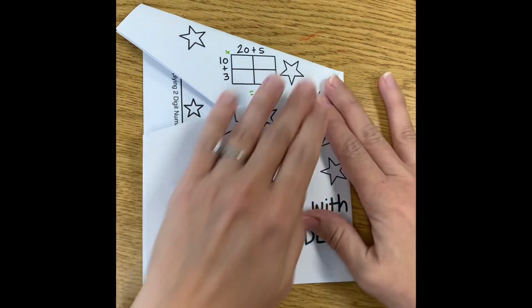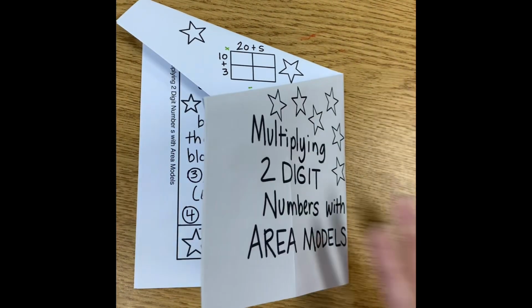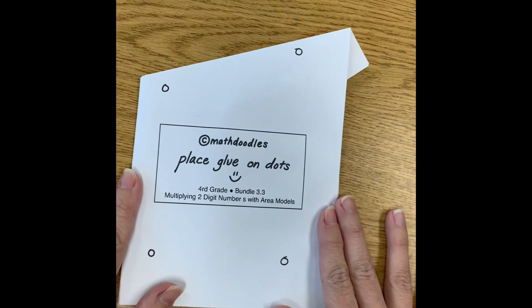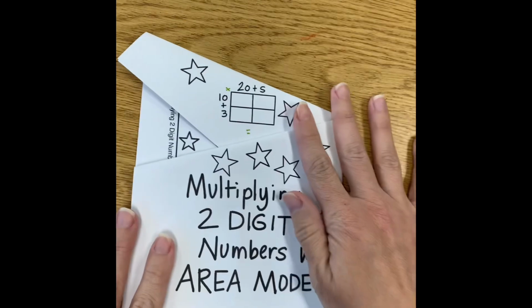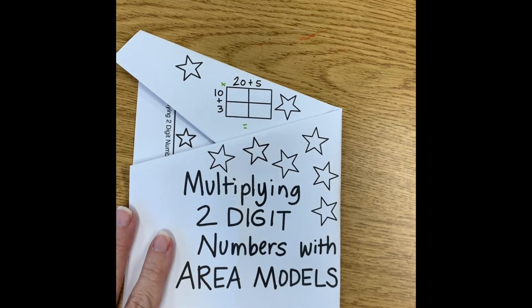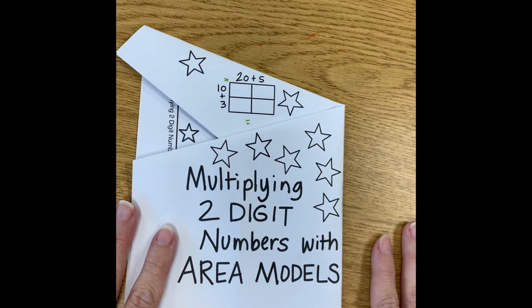It's done. Glue this in your notebook where Miss Rodriguez has told you to glue this. It's got the glue dots on the back. Use this to help you with your work this week and next week, actually for the next couple of weeks.